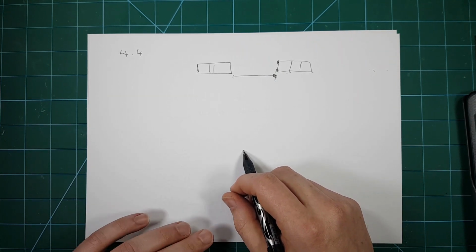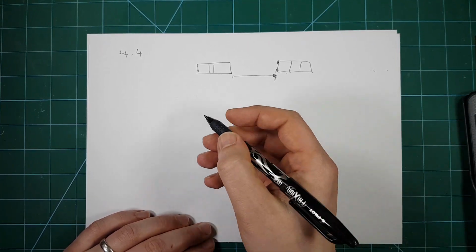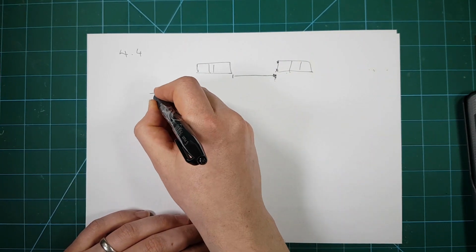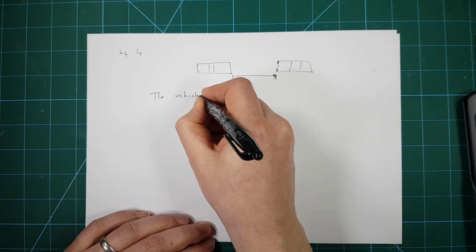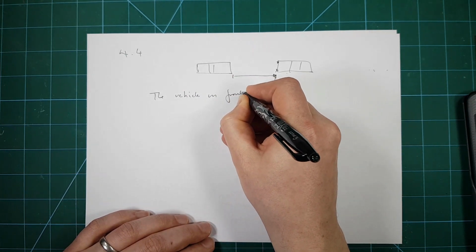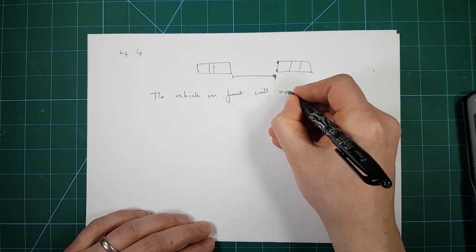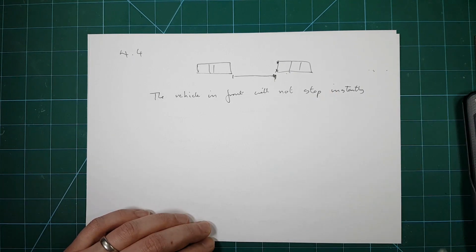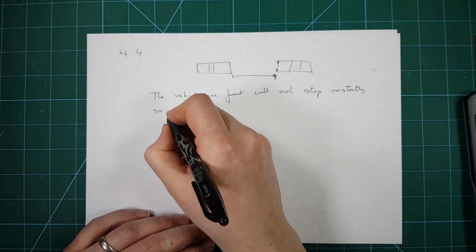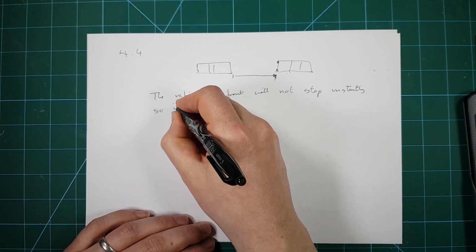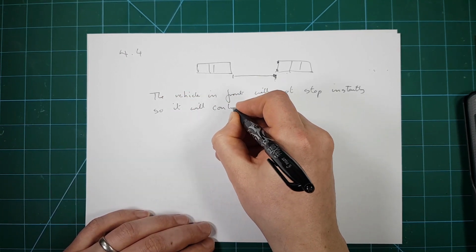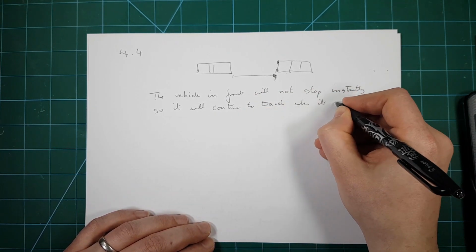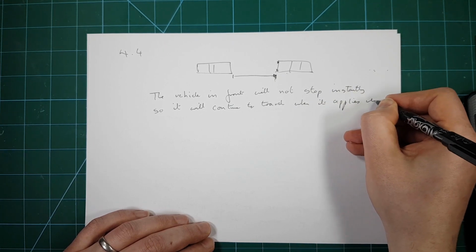Right, explaining that for 1 mark is really, really tricky. So let's just give it a go. The vehicle in front will not stop instantly, so it will continue to travel when it applies its brakes.